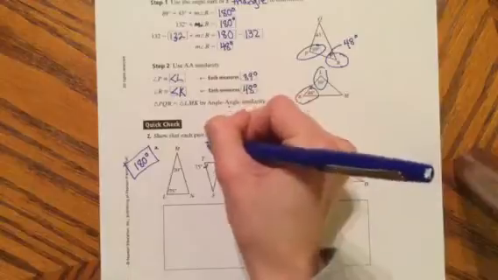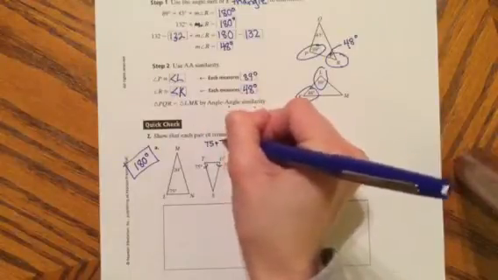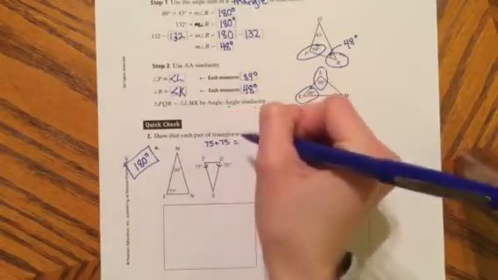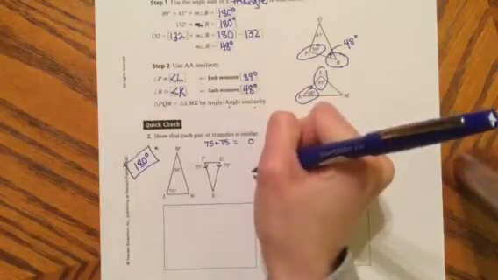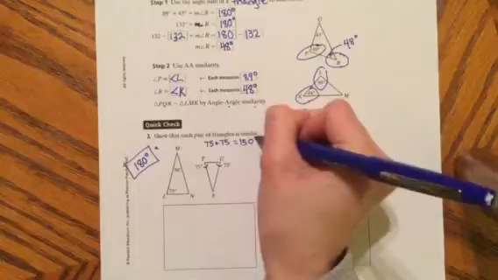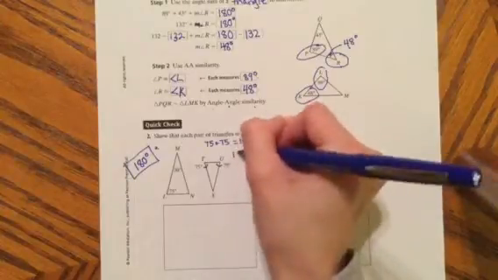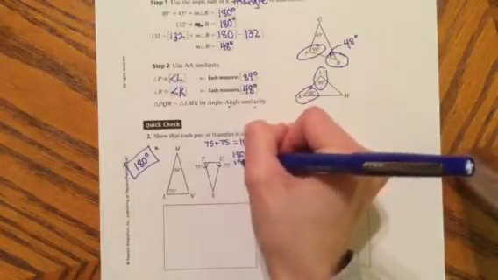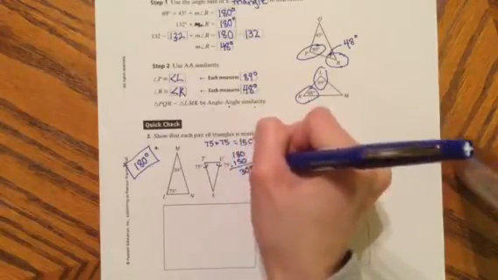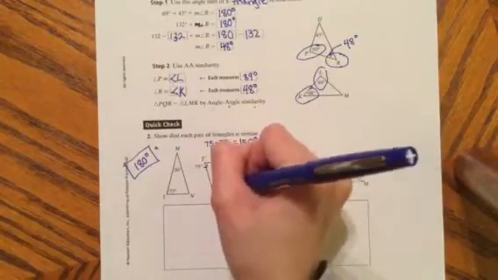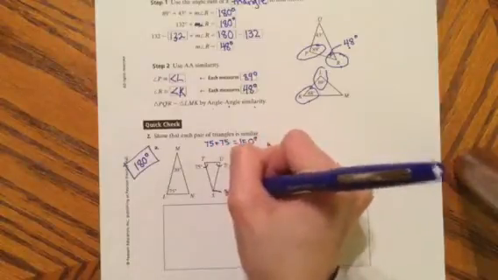It doesn't matter which one. So I'm going to use these two because that goes there and that one goes there. So 75 plus 75 equals 150 degrees. I have to subtract that from 180. If I subtract that, that is 30 degrees. So I know that angle S is 30 degrees.